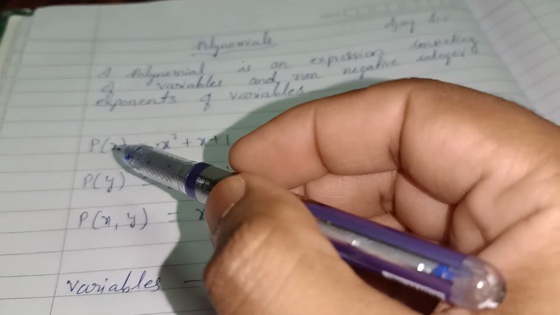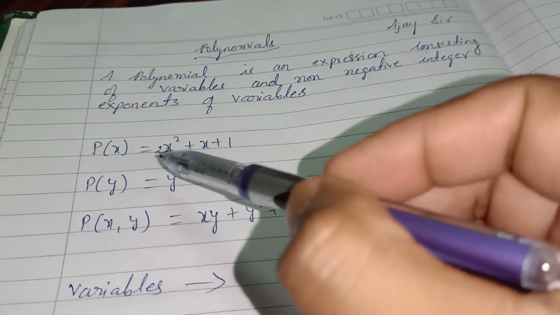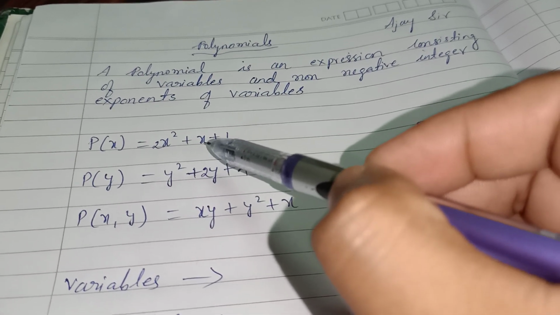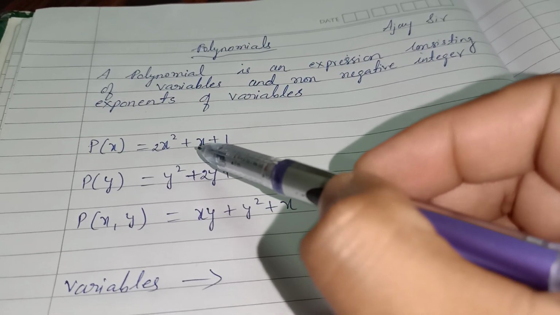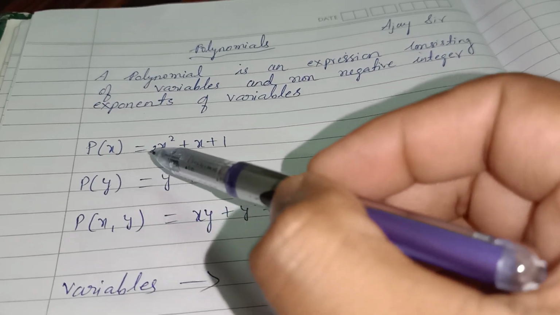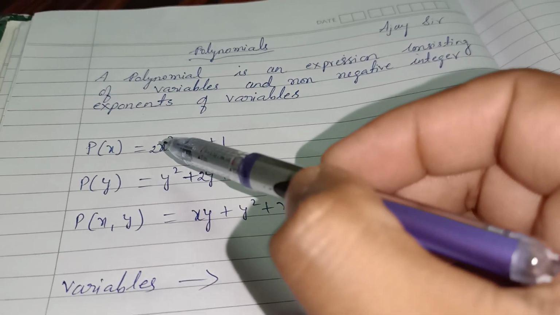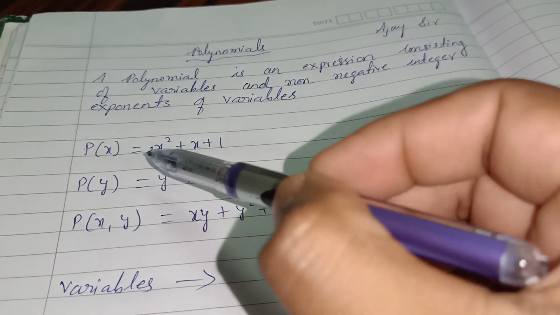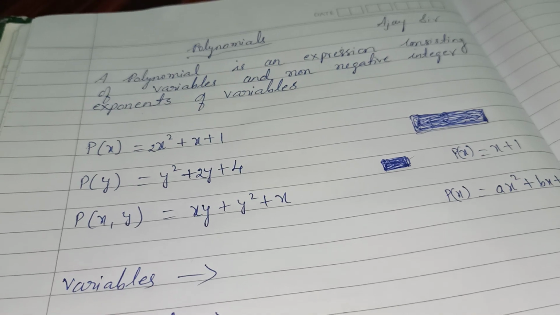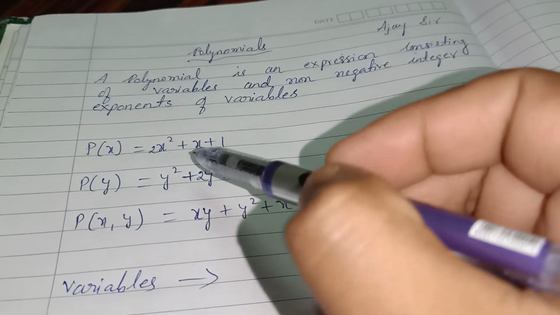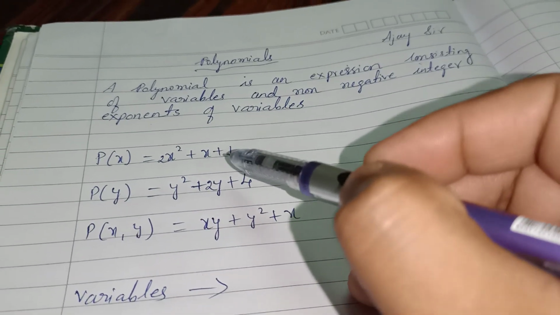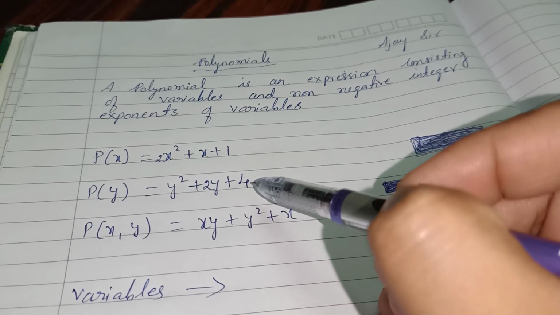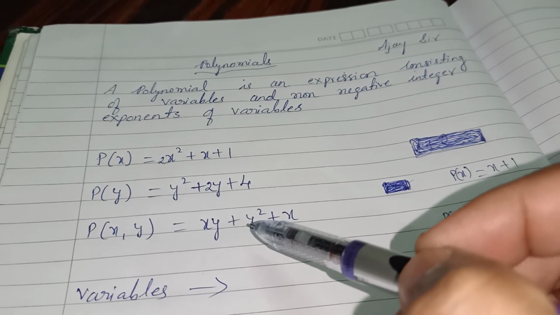For example, if you put x is equal to 0, p of 0 is equal to 2 into 0 square, which is 0, plus 0, plus 1, which is 1. So here x can take any value. If you put different values of x, you will get many values of p of x. So it depends on the variable, and the variable is x here. In this equation the variable is x, in this equation the variable is y, and in this equation the variables are x comma y.